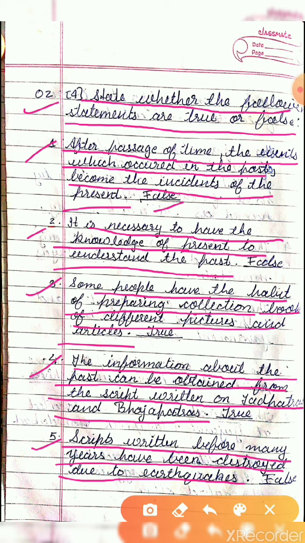It was eaten by insects, because the script was written on Tadpatra and Bhojpatra. So this statement is wrong. The answer is false.